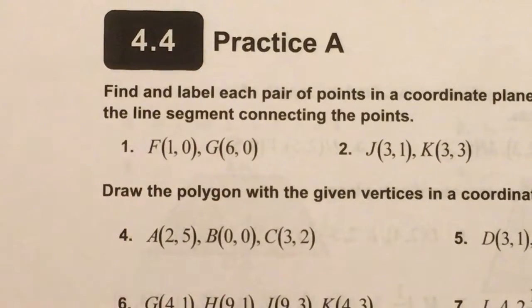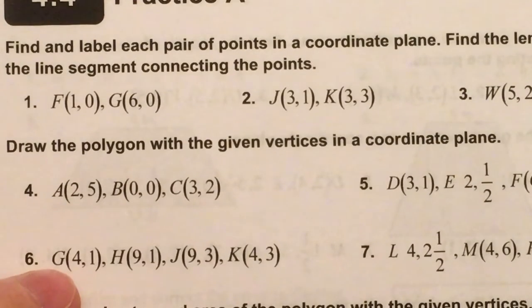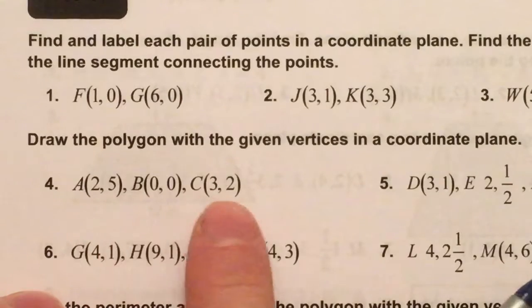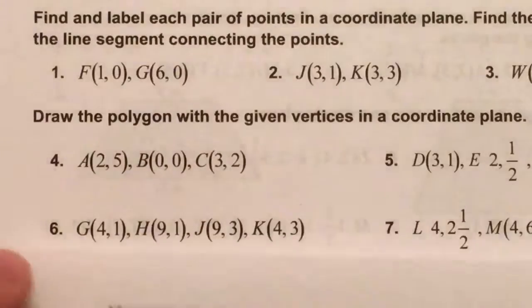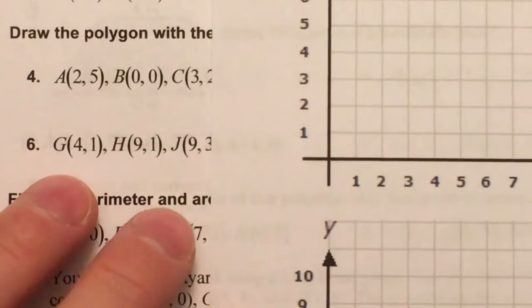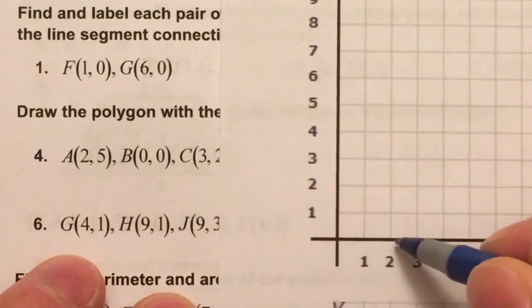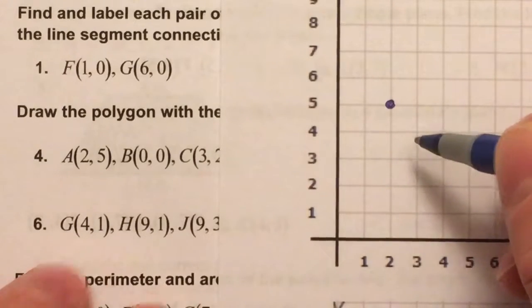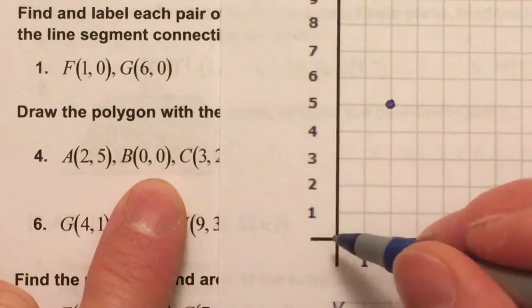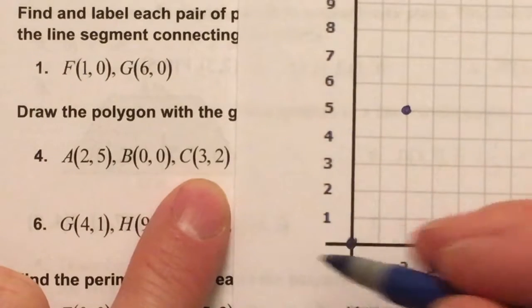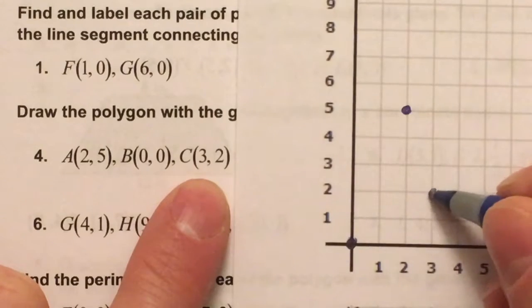Okay, so we will be drawing shapes in a coordinate grid and then finding their areas. So here we go: (2, 5), (0, 0), (3, 2). Here is a coordinate grid. Point (2, 5): start by going over 2 and up 5. There's 1 point. And then it says (0, 0), which is there. And then (3, 2), over 3, up 2, is there.